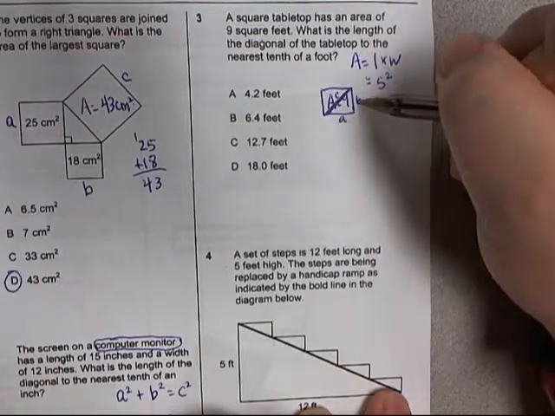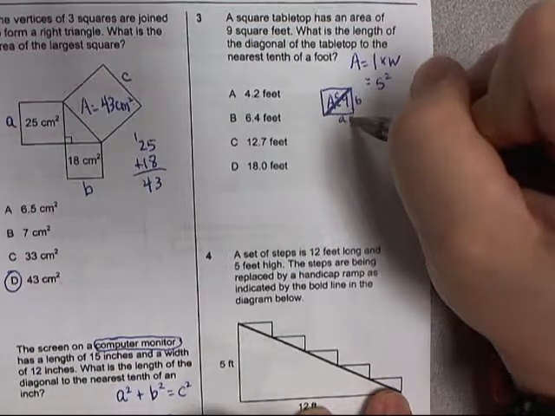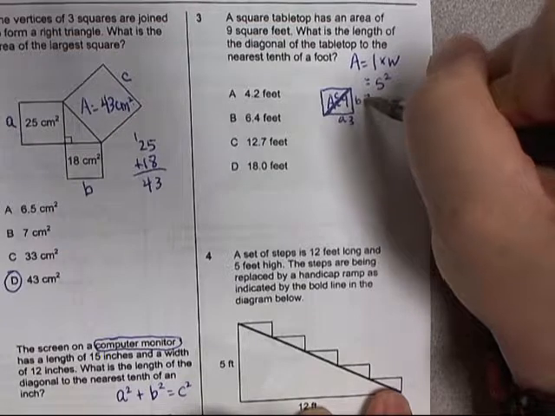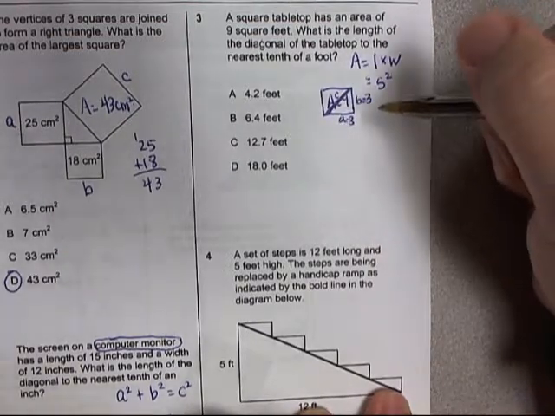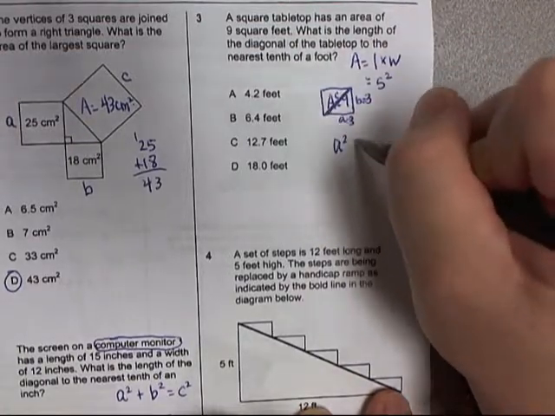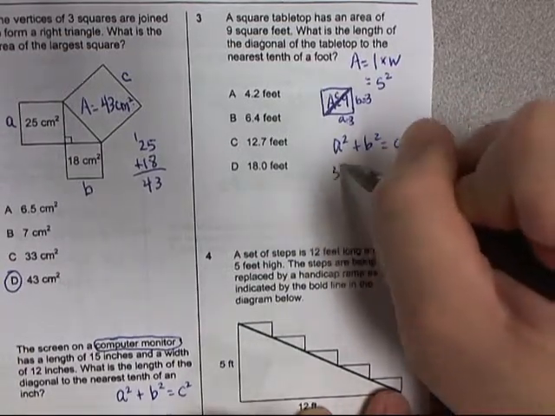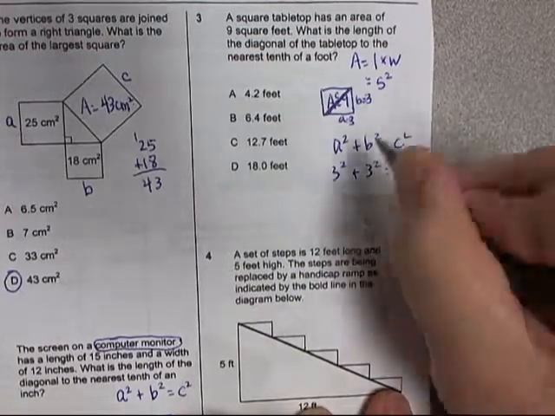So what number times itself will give me 9? And that answer is 3. So A has to equal 3, and B has to equal 3. So now that we have our A and B measurement, let's write our Pythagorean theorem and substitute our measurements. 3 squared plus 3 squared should equal C squared.